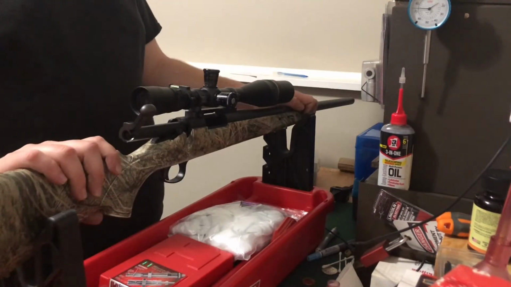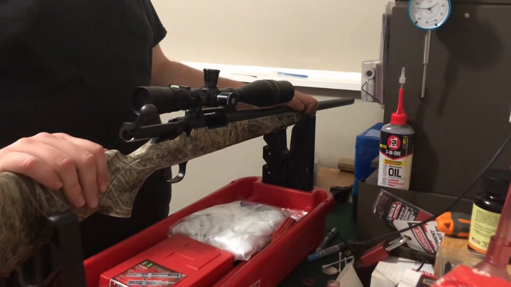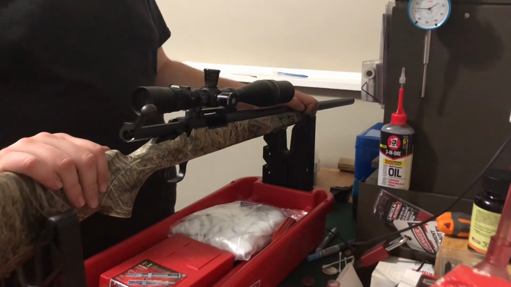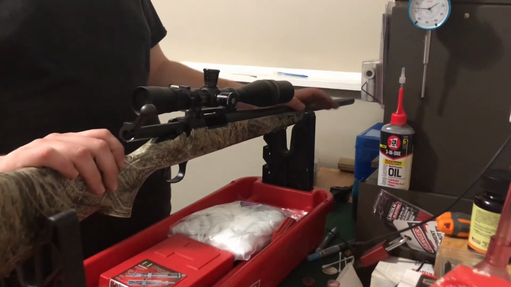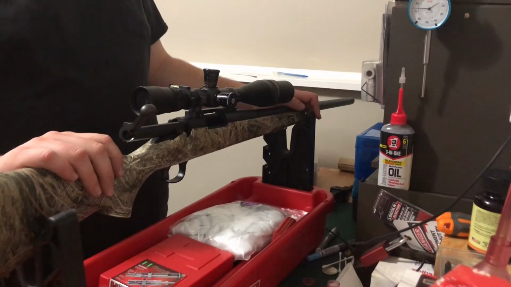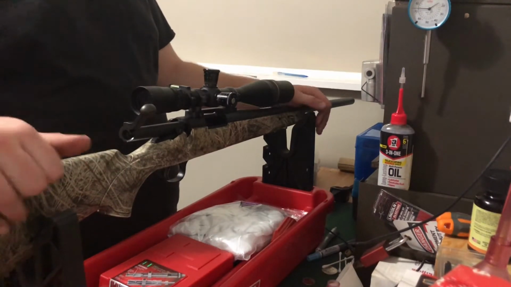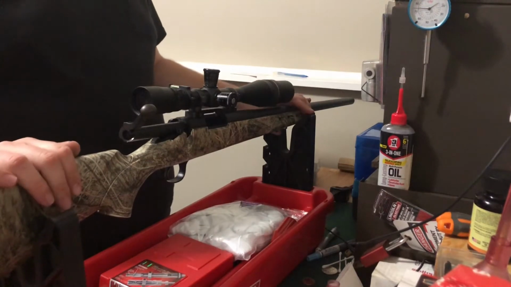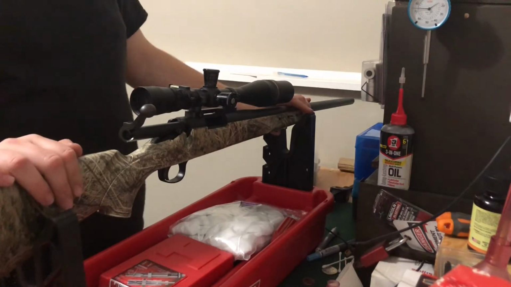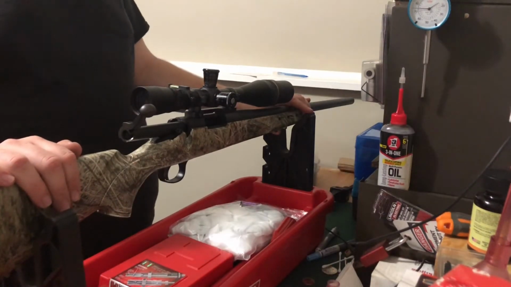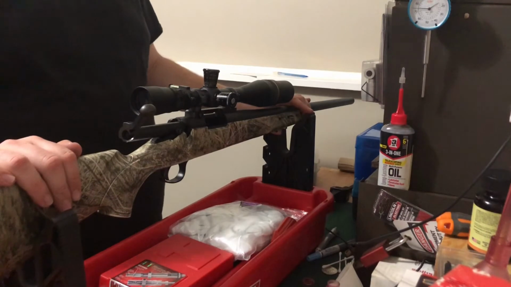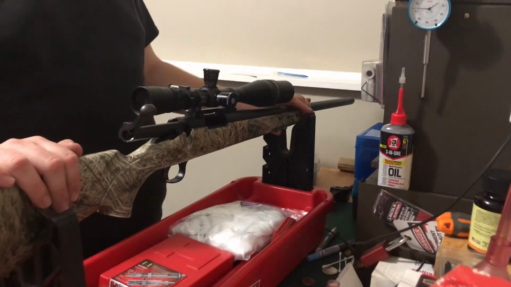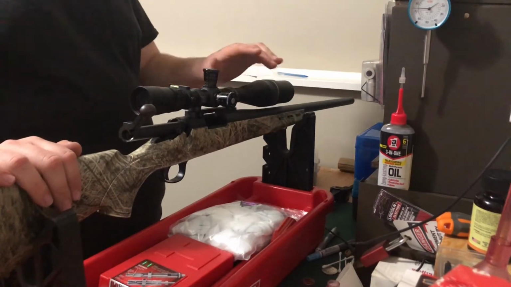For this series I've decided to use my 243 Winchester to develop a load with. You guys can follow along from start to finish on developing the load. And I chose the 243 because it's a common caliber, or cartridge I should say. Most people know what a 243 is. A lot of people have used one or know people who have one. It's very popular for varmint hunting, predator hunting, coyote hunting, deer hunting, antelope hunting, all that. And there's a lot of data on it.